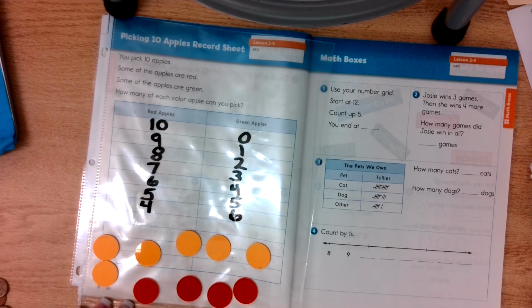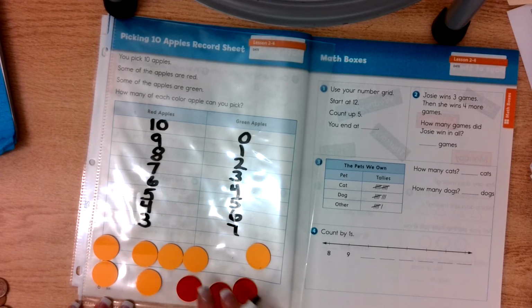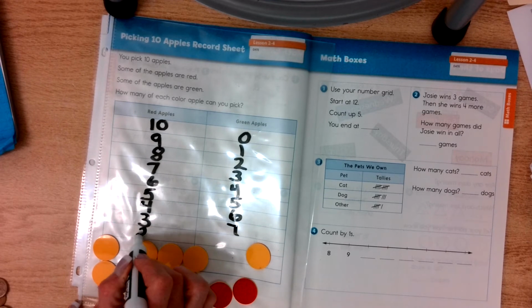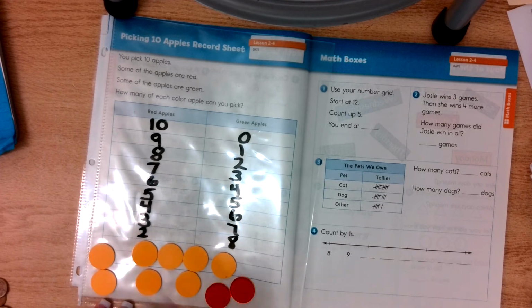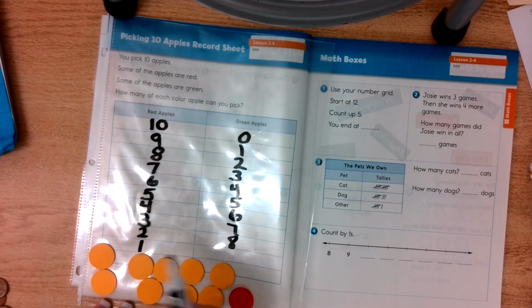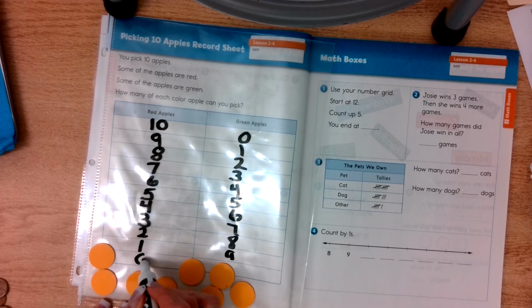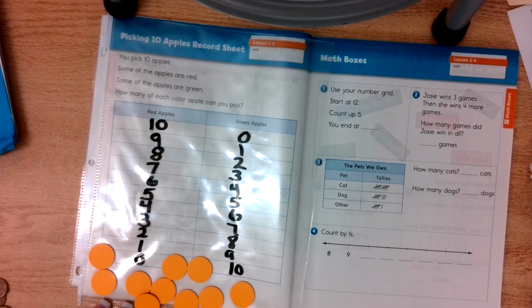Four and 6. And 3 and 7. And 2 and 8. You see what's happening here? In 1 and 9. And then 0 are red, and 10 are green or yellow. You see how I did that? So I made my combinations simple.